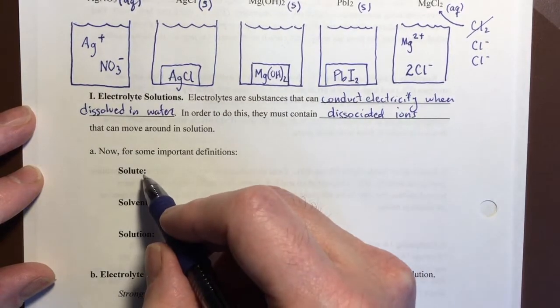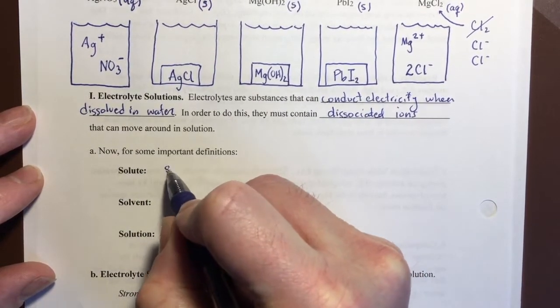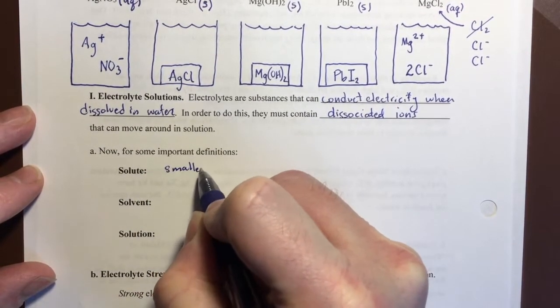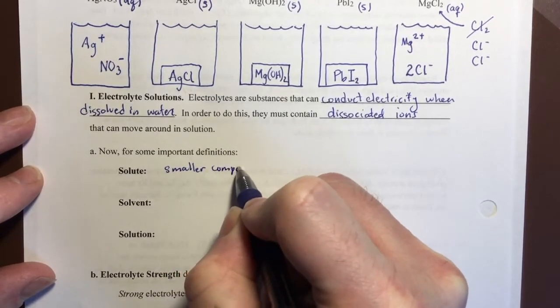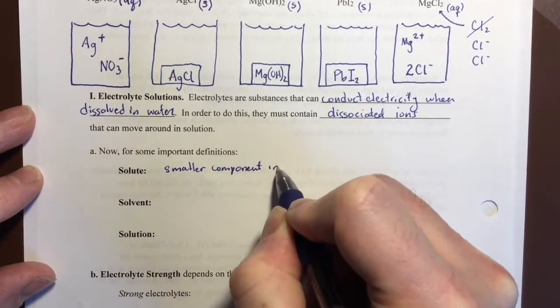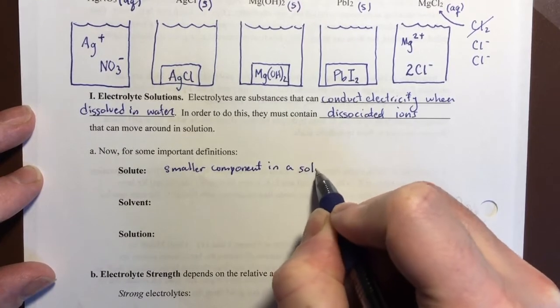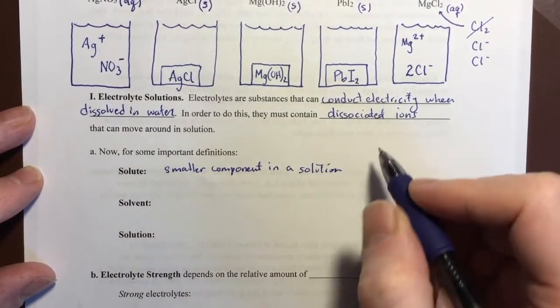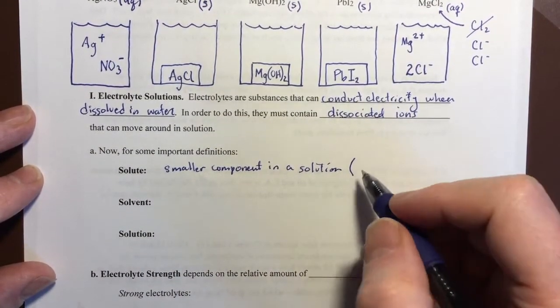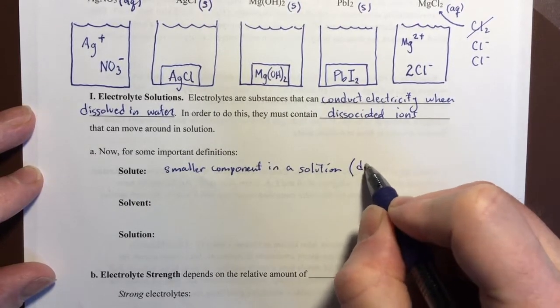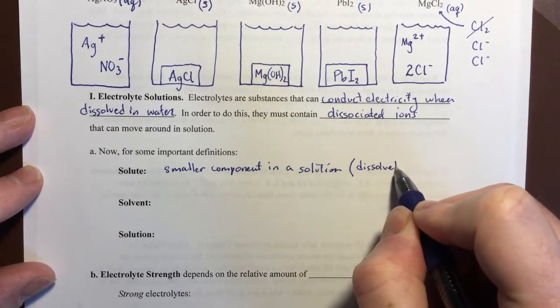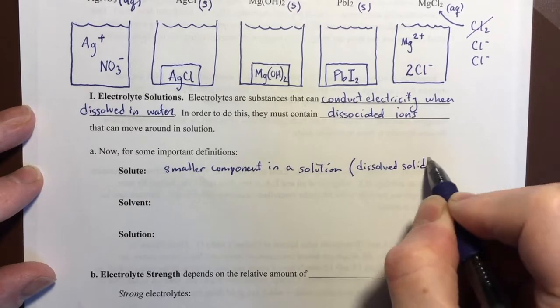A solute is the smaller component in a solution, and that is usually a dissolved solid.